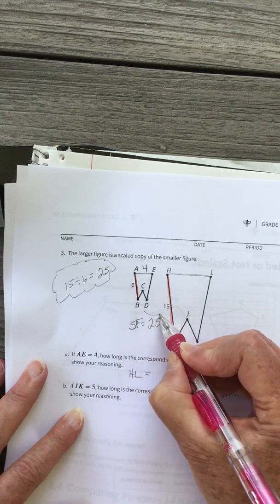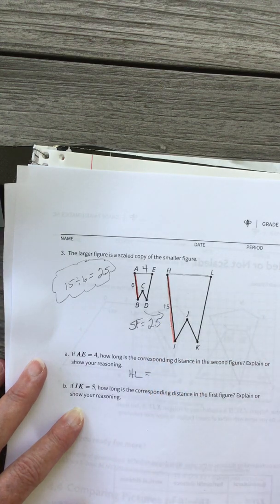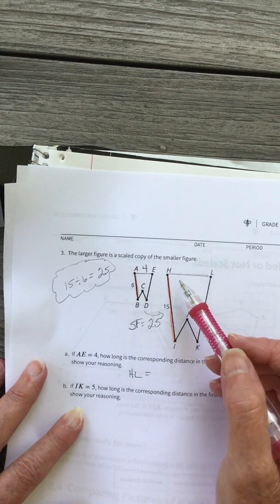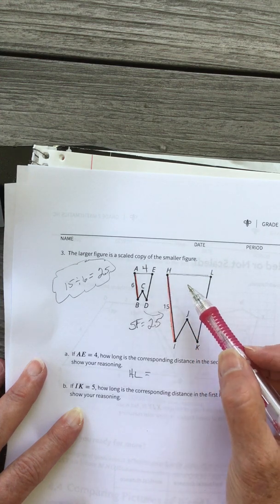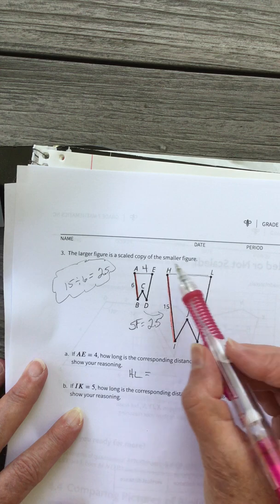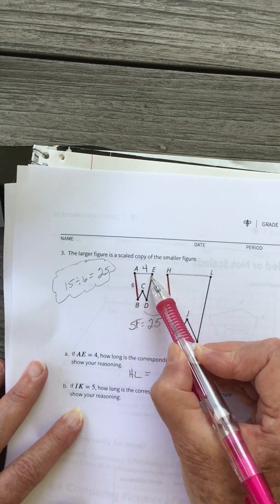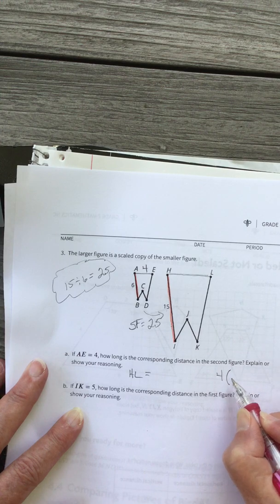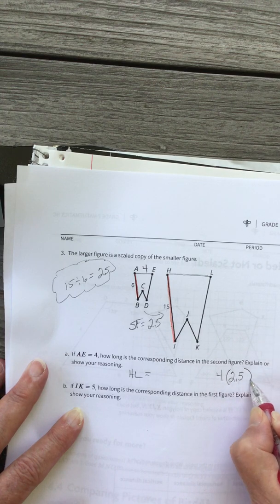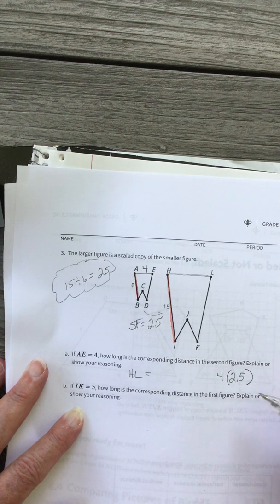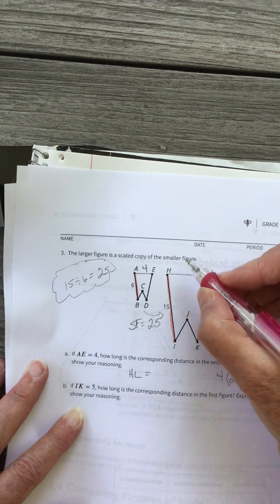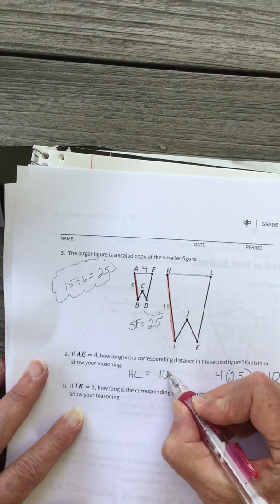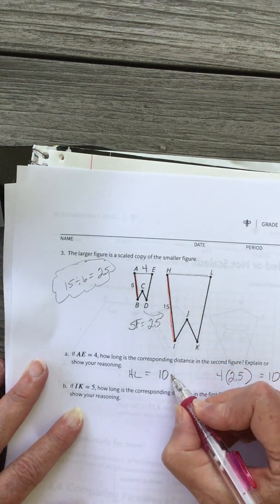All right, we just discovered in the last activity that the scale factor also affects the distances. So if this distance is 4, I'm going to take 4 and multiply it by 2.5, and that's going to give me 10. So the distance for HL is 10 units.